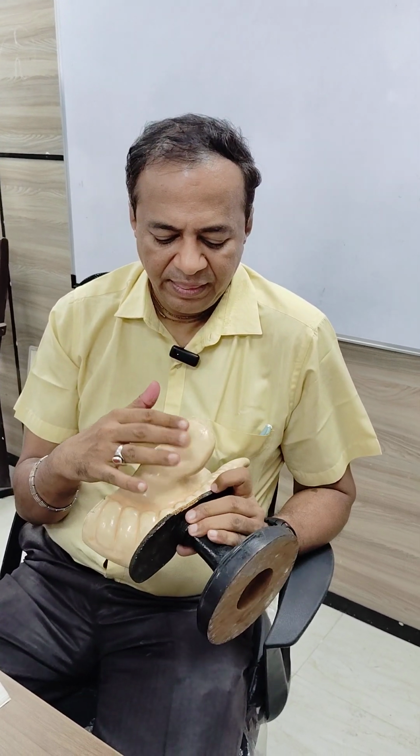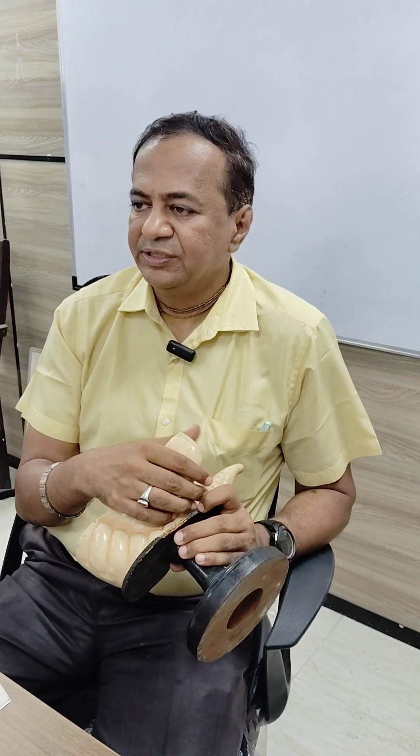And also you see in this specimen the lower limb bud. This is the lower limb bud, from which the lower limb is going to develop.